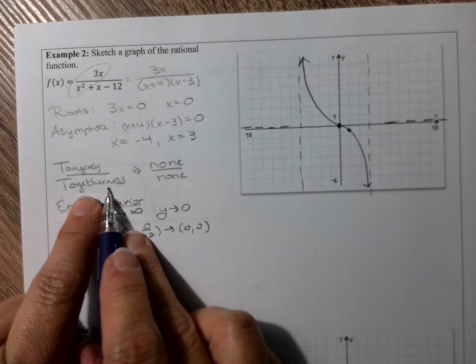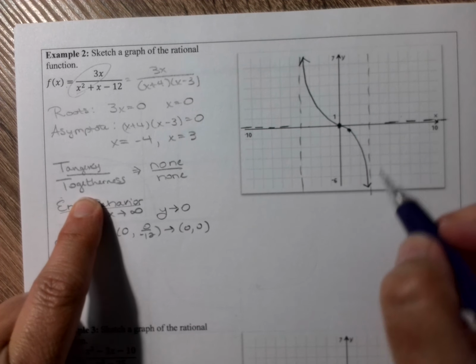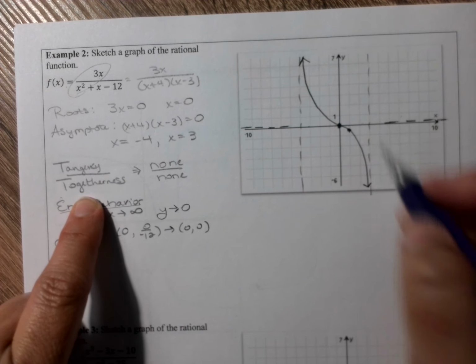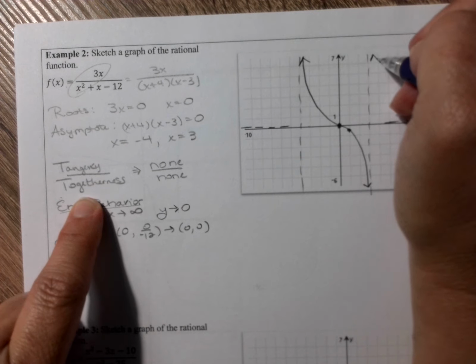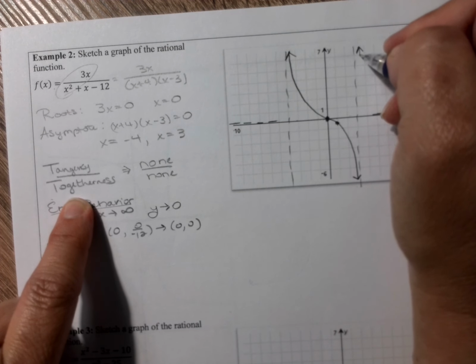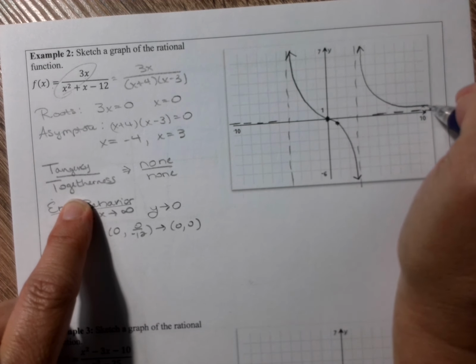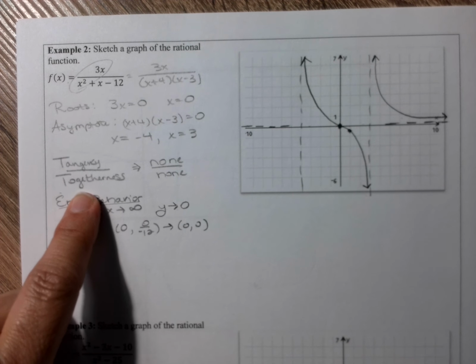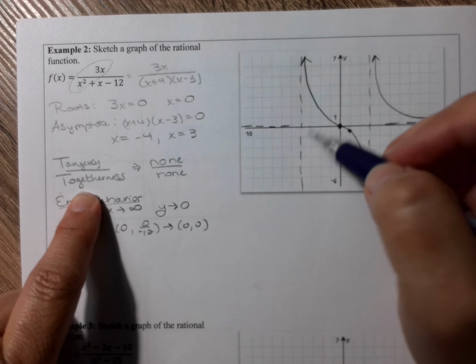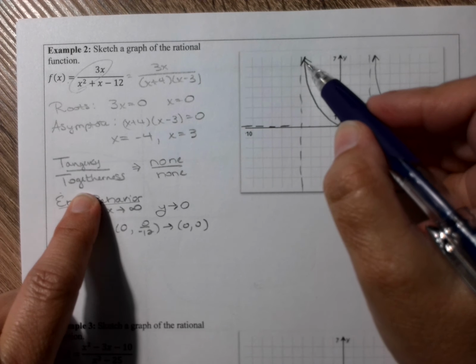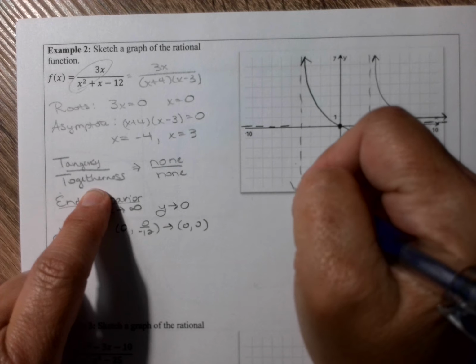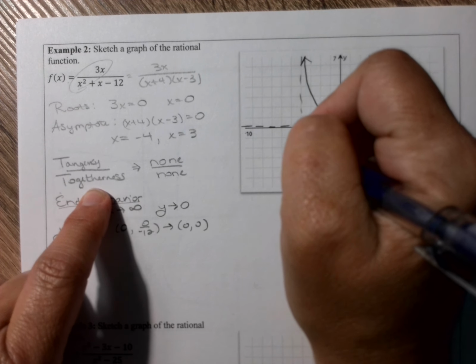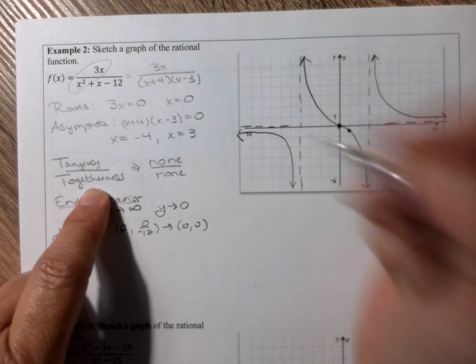Next, remember there is no togetherness on this one. So if I look at my vertical asymptote at 3, on the left side, the function is decreasing without bound, which means on the right side, it's going to increase without bound. And then that piece, of course, is going to approach the horizontal asymptote at the ends. Over here at x equals negative 4, on the right side, we are increasing without bound. Since there's no togetherness, this is going to decrease without bound and also approach that horizontal asymptote.